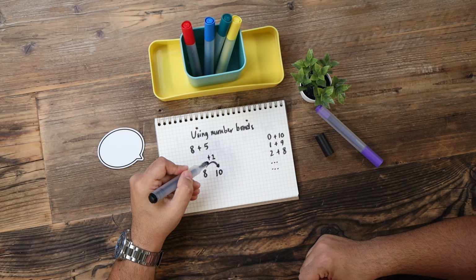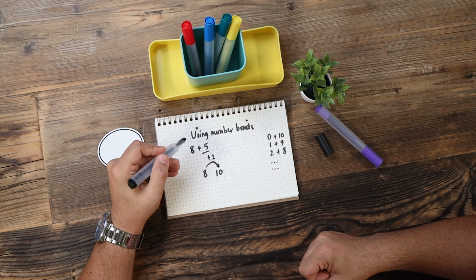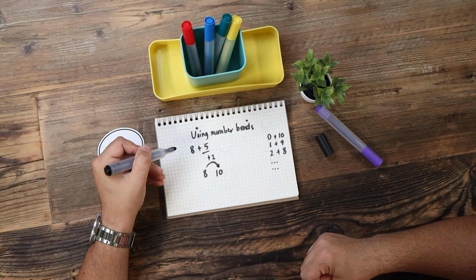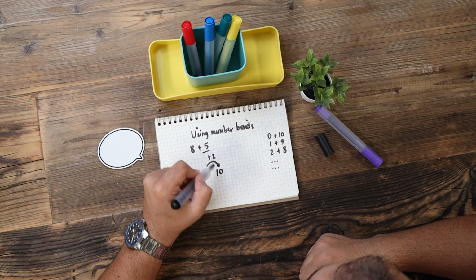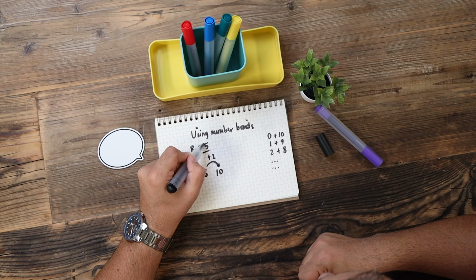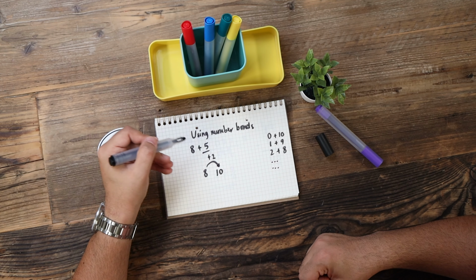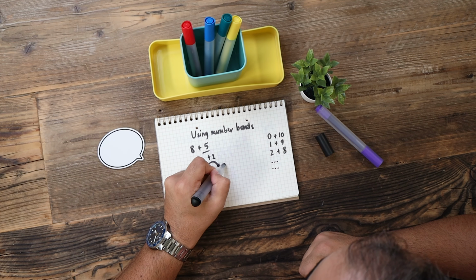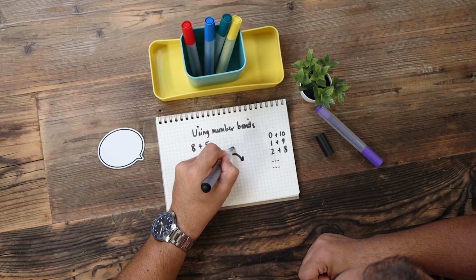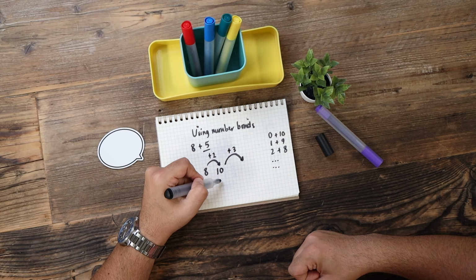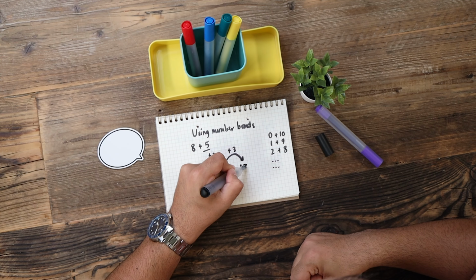Okay, I've added 2 to get to 10, but originally I was supposed to add 5. So how much more do I have to add if I'm trying to add 5? I've already used up 2 of that 5. 5 take away 2 is 3. That means I've got to use another 3 to finish my sum. So instead of adding 5, I'm going to add what's left over, which is the 3. And once you're at a 10, adding a number becomes a lot faster. So now my final answer is 13.